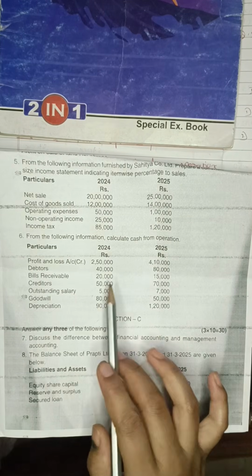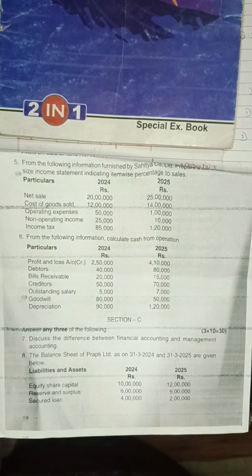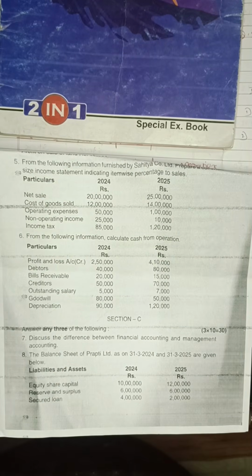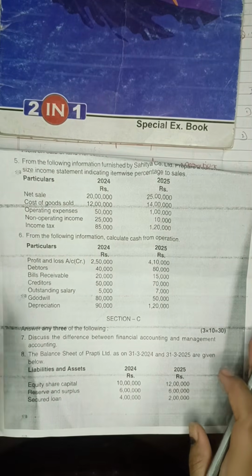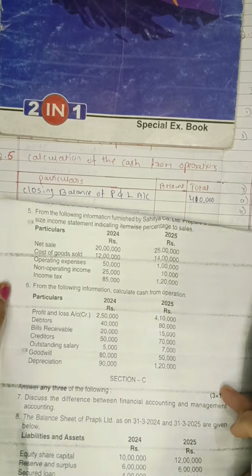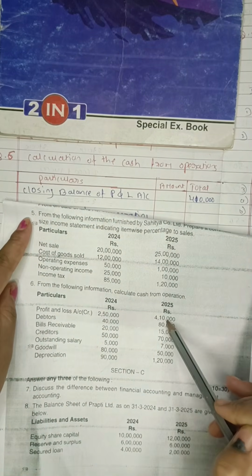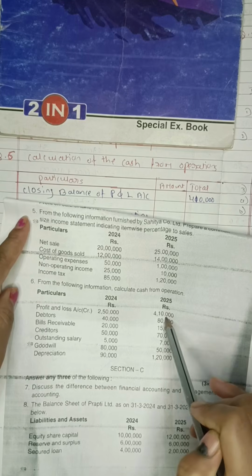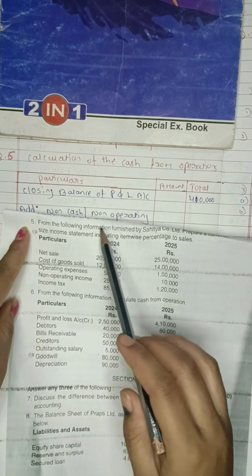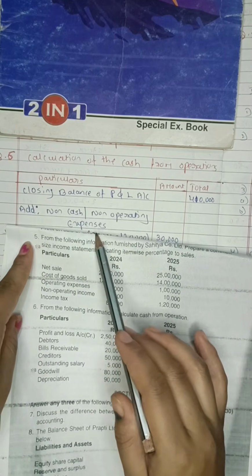And whatever we have in the opening balance, that also we will deduct. Okay, so let us solve here. First one, closing balance of profit and loss account. How much is the closing balance? 4 lakh 10,000. Next, add non-cash or non-operating expenses.